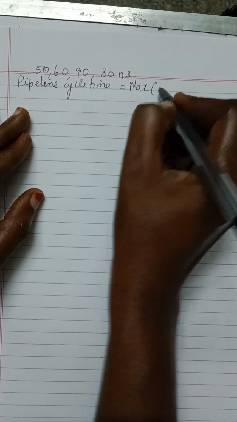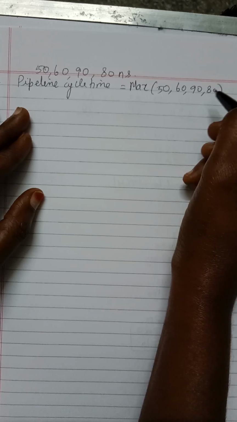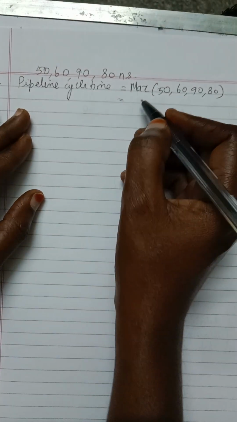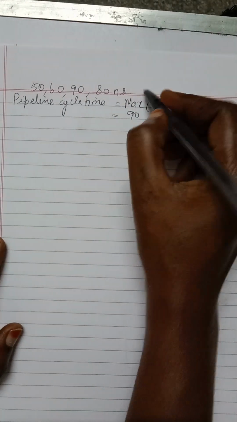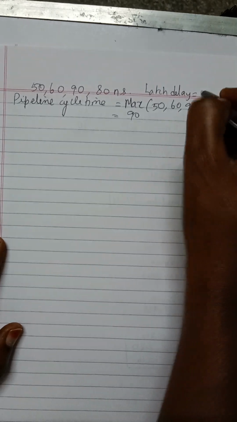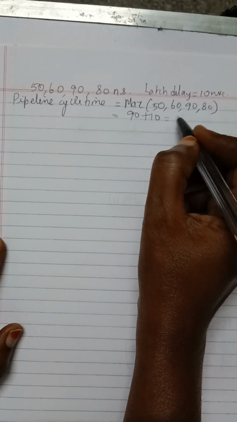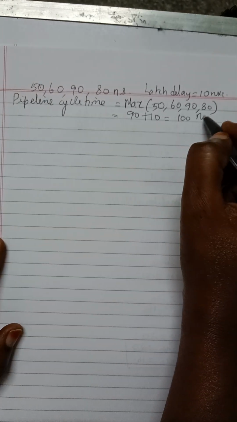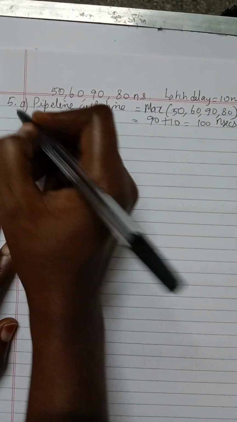So the maximum of 50, 60, 90 and 80. What is the maximum? Maximum will be 90. And then we have to add the latch delay also. The latch delay is given as 10 nanoseconds. So 90 plus 10 is equal to 100 nanoseconds, which is the pipeline cycle time. So this is the answer to the first one, that is pipeline cycle time.